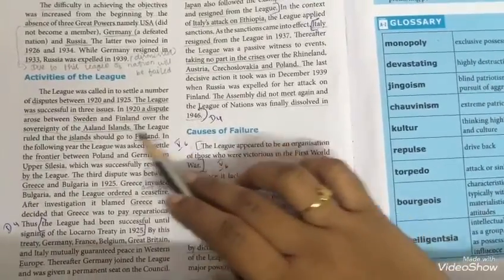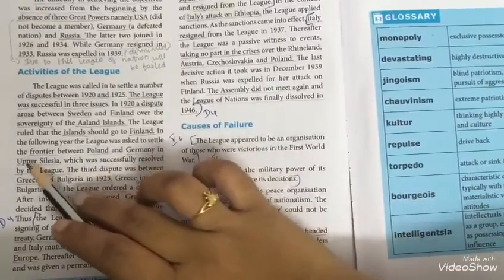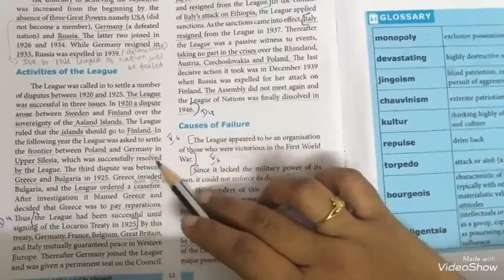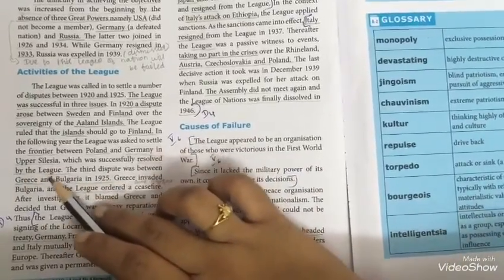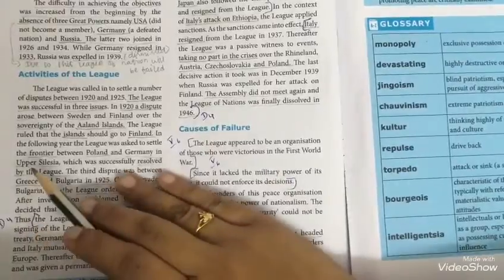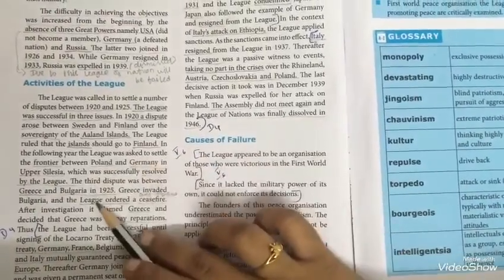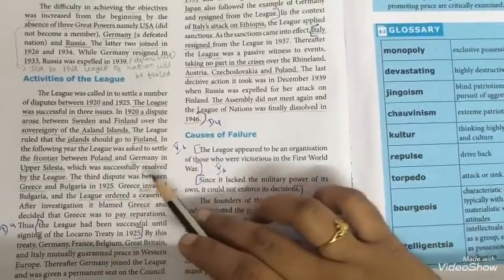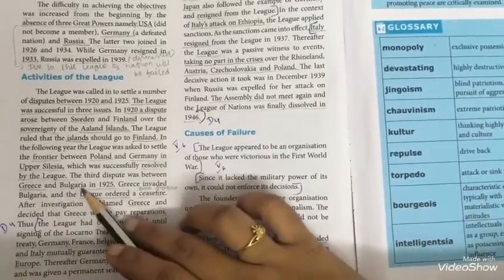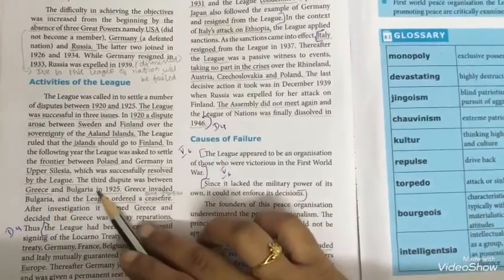The second thing is, in the following year, the League was asked to settle the frontier between Poland and Germany in Upper Silesia, which was successfully resolved by the League. The second problem, between Poland and Germany, is also cleared by this League. The third dispute was between Greece and Bulgaria in 1924.